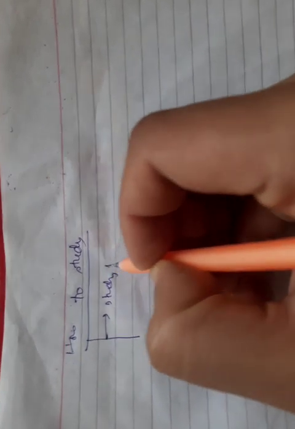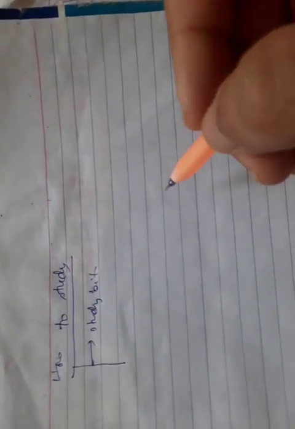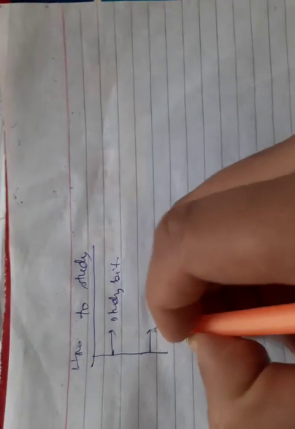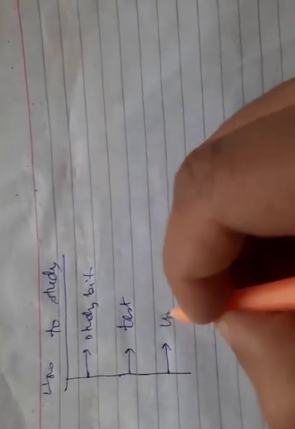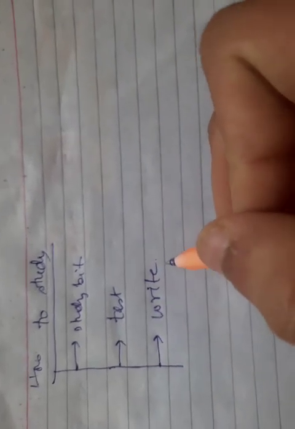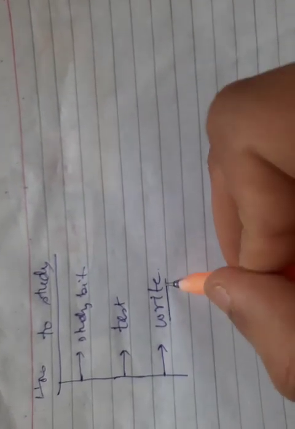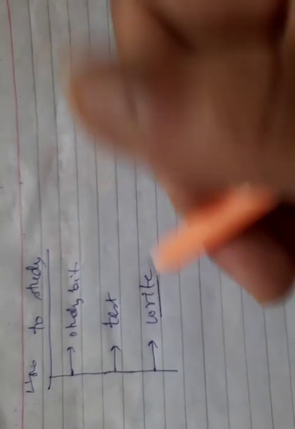So the first way to follow is study in bits. Means study small parts, understand them, and then proceed further. Then test yourself using the in-chapter problems and the problems given in this book. Then write and learn, because you can only pay attention to the details, to the atomic connections and all that, by writing. Highlighting and flashcards won't help much.